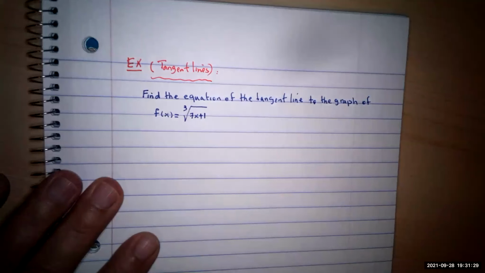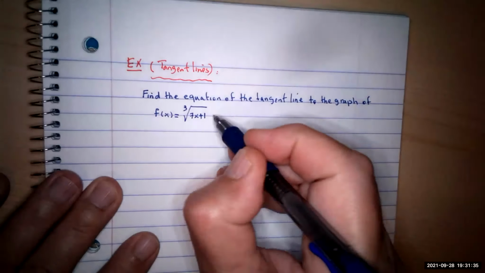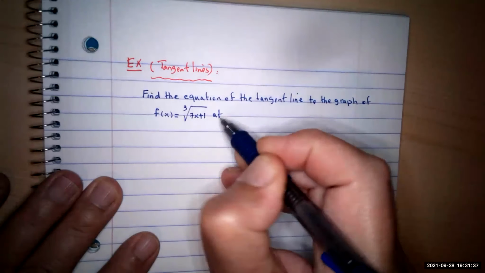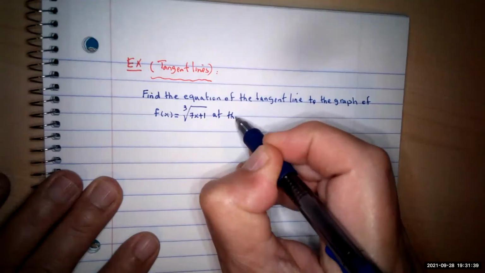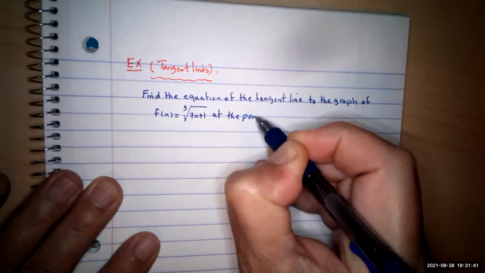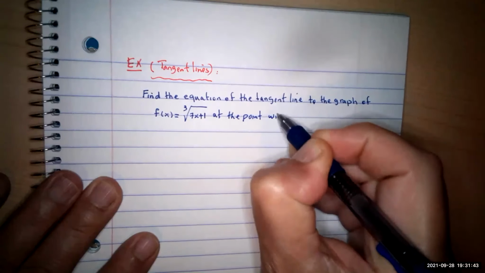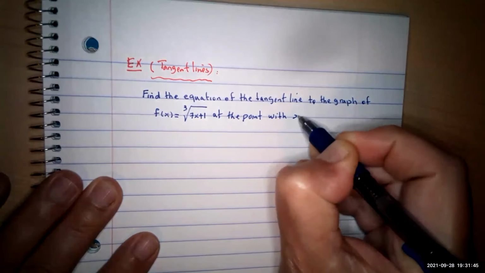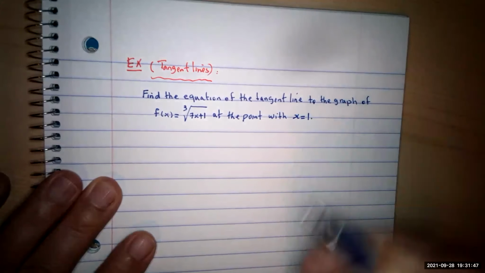Find the equation of a tangent line to the graph of f of x equal to the cube root of 7x plus 1 at the point with the x coordinate of 1.